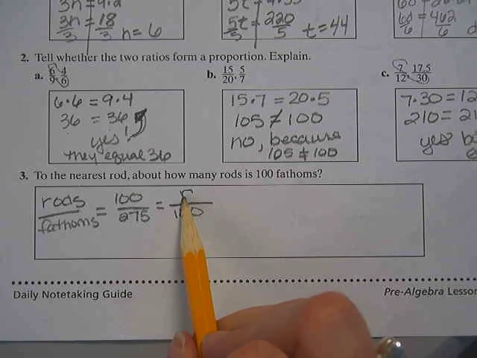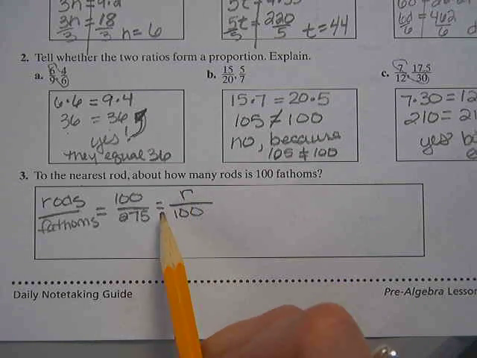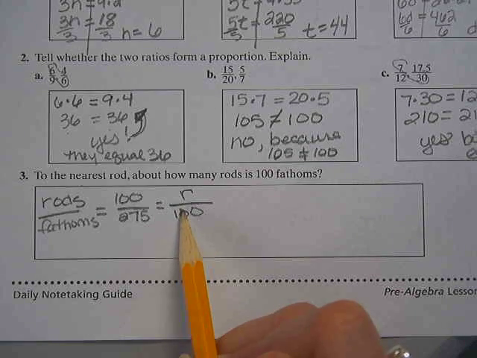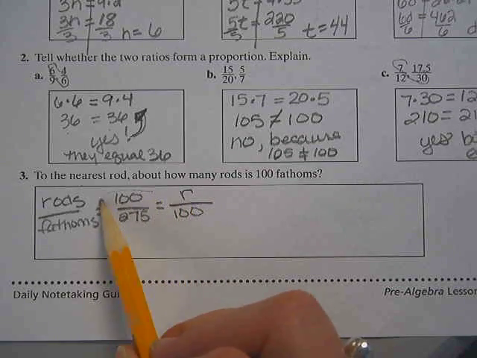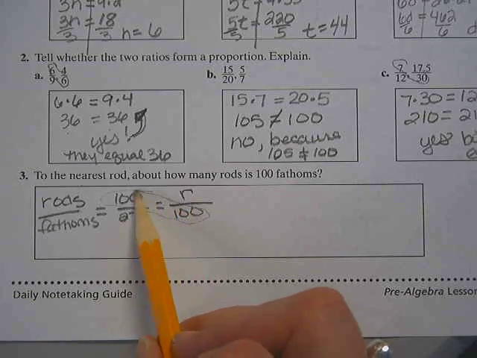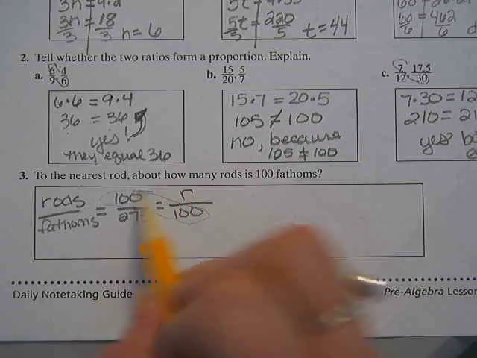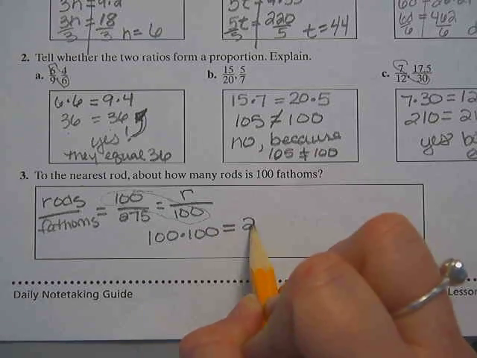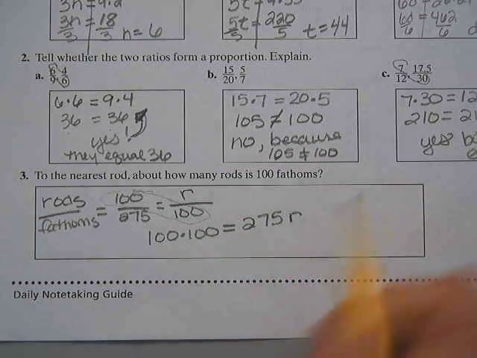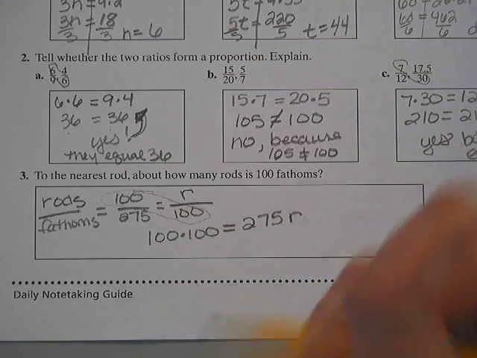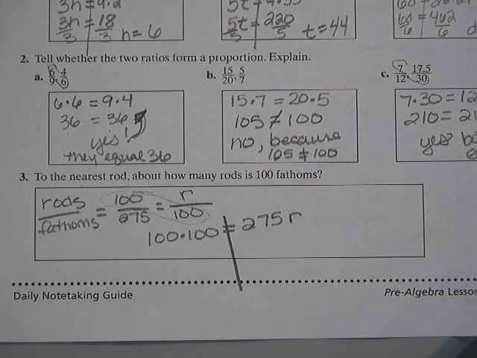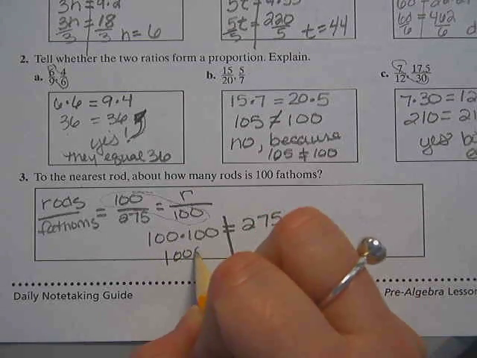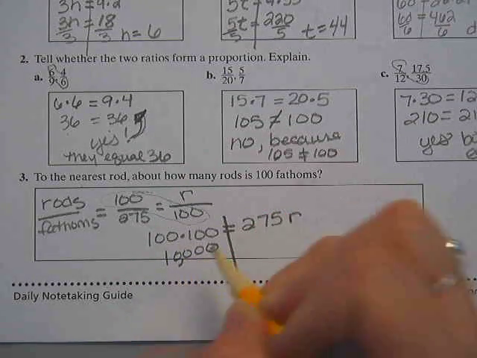Rods over fathoms. 100 rods is 275 fathoms. But what do we want to find out? How many rods is 100 fathoms? This is an R for rods.